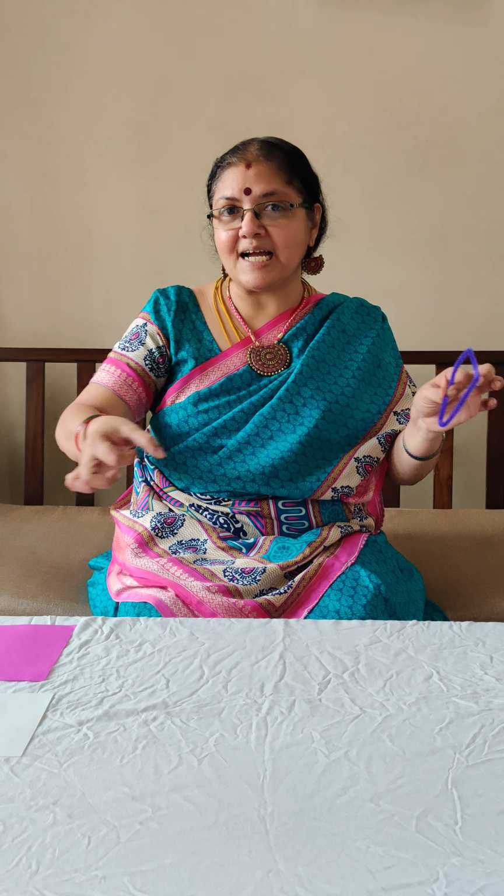So they open out that particular square, keep it along the ruler and measure. Say, if I have created a square of 4 centimeters side, the entire length of the thread that I have actually used is 16 centimeters. So the children understand what perimeter is all about without introducing them to that particular terminology.